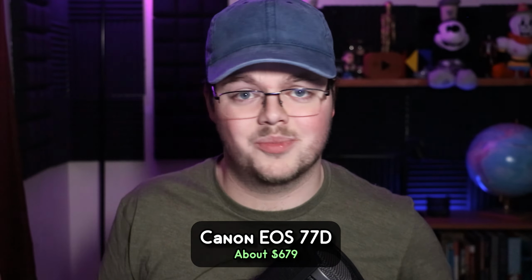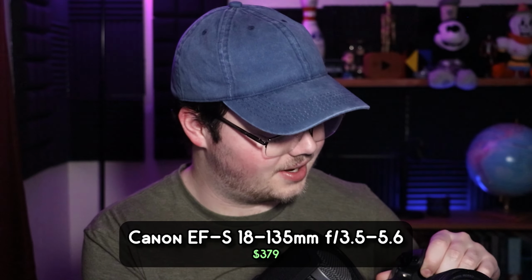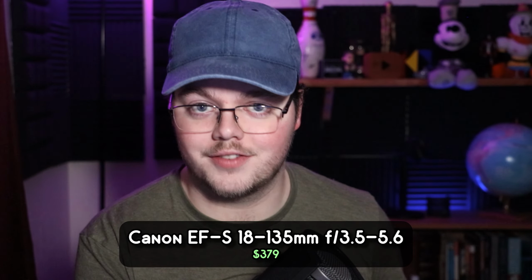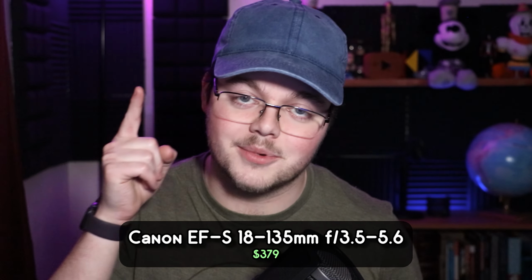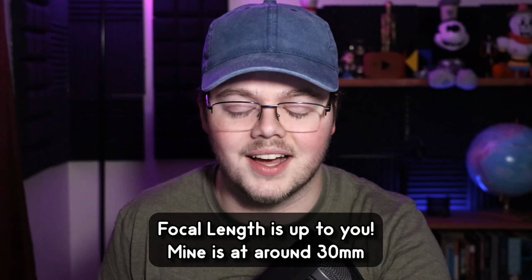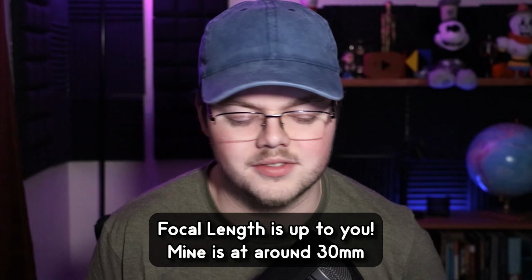In addition to the nice camera body, you're also going to want to look for a good lens. The lenses that I'm using are 18 to 135, f/3.5 to 5.6, which basically means they're super flexible and super nice. I'm using one on that camera, one on this one. I like it so much that I bought two. It's like the microphones. I like them so much I got more than one. For focal length, it'll kind of depend on personal preference. I run mine at about 30, but you can run tighter, you can run wider.